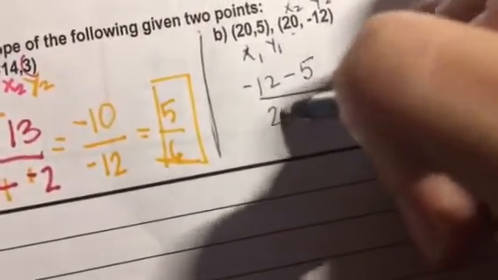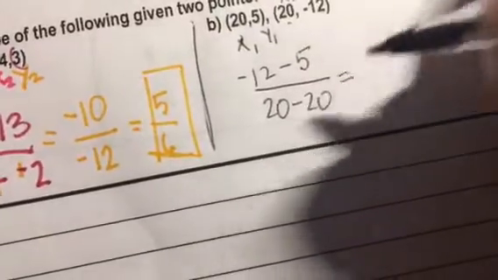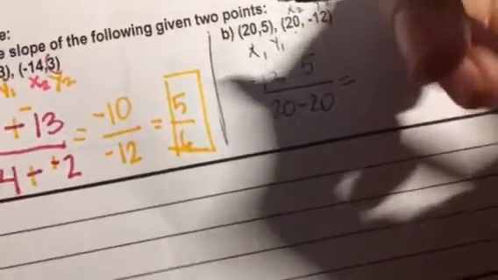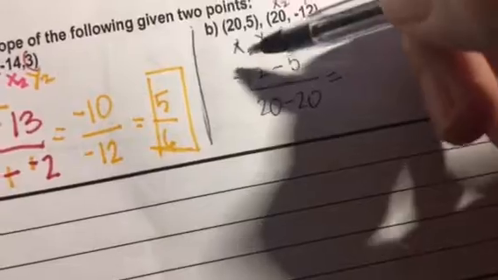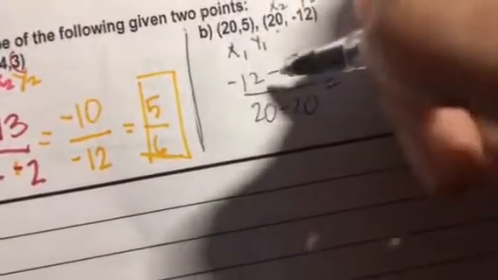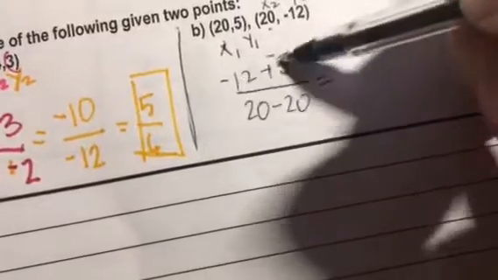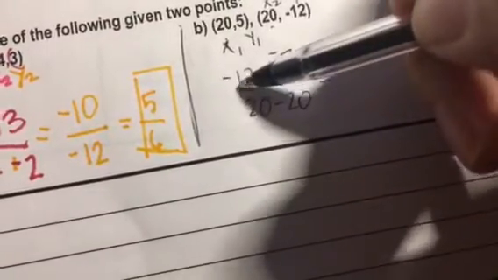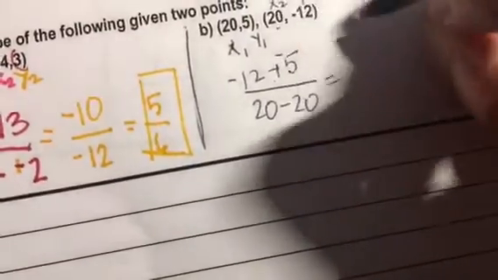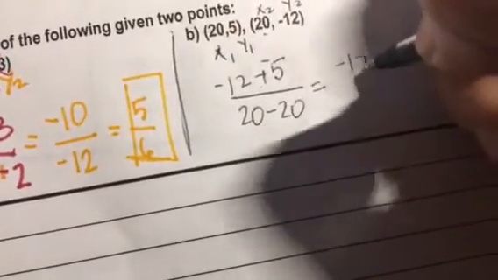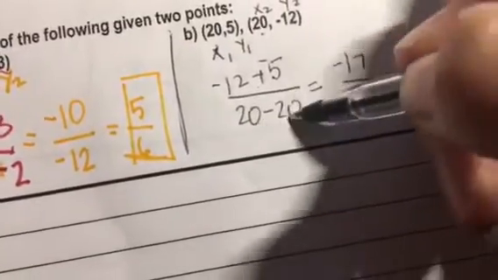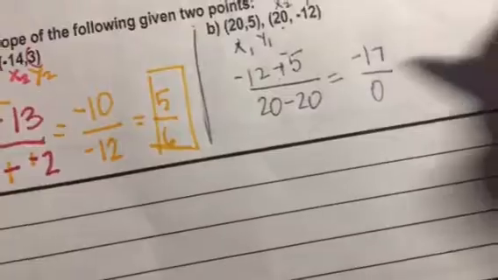So 20 minus 20. And again, I'm going to do the keep change, or the same change, right? So I'm going to change this. I have negative 12 plus negative 5. That's going to be a negative 17. And over here, 20 minus 20, that's going to give me a 0.